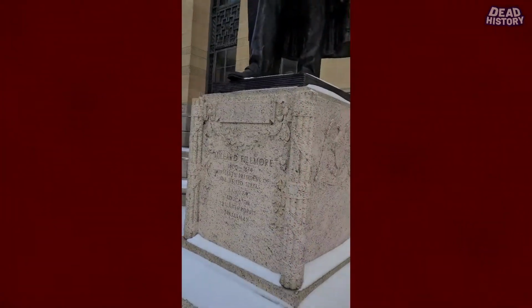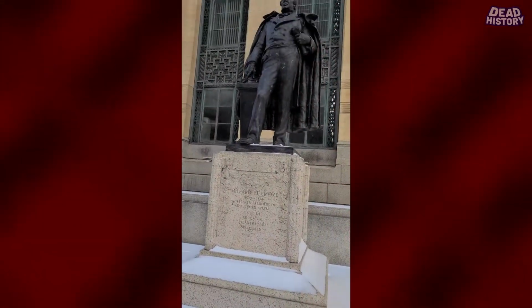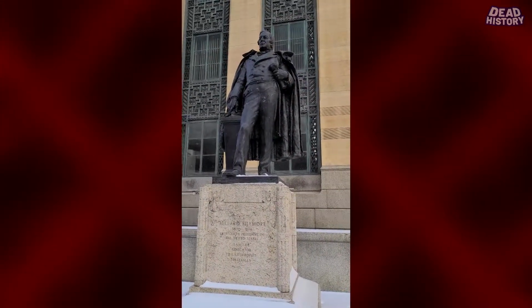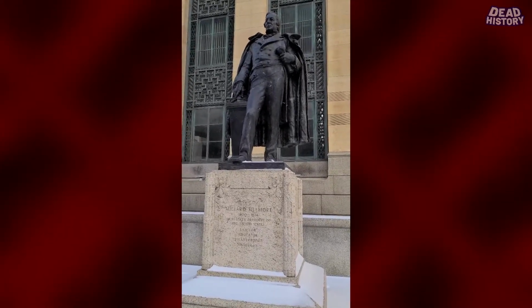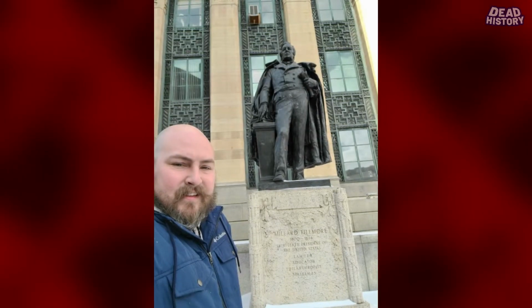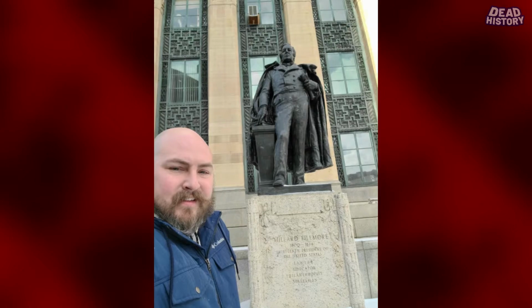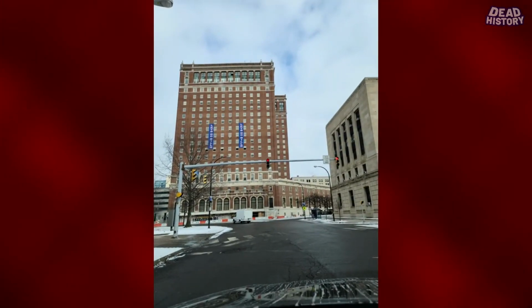And there we go. The 13th President of the United States, Millard Fillmore, here on the steps of City Hall here in Buffalo, New York. There you go, guys. The statue outside of the City Hall in Buffalo, New York of Millard Fillmore. Now we're going to show you where Millard Fillmore died.